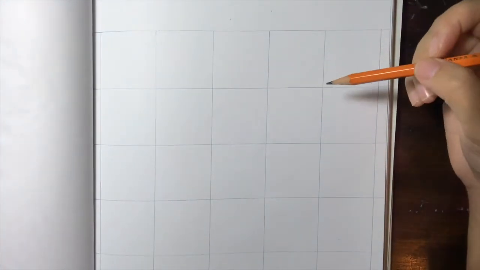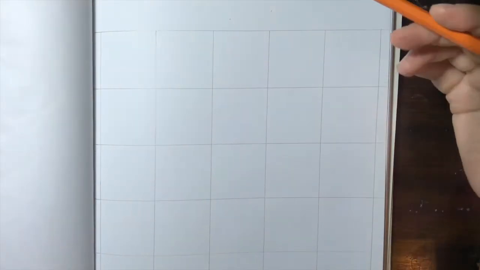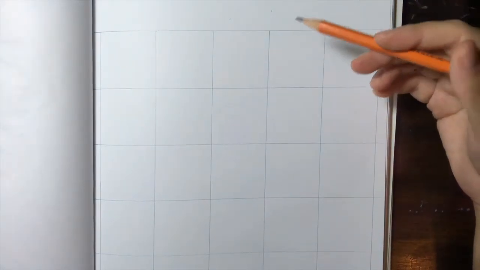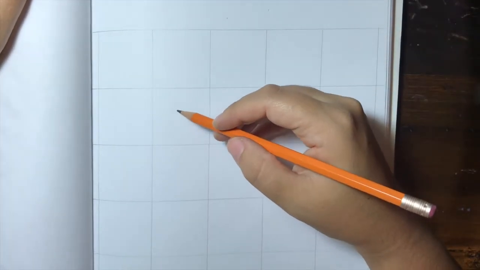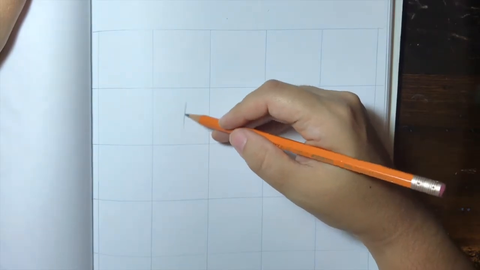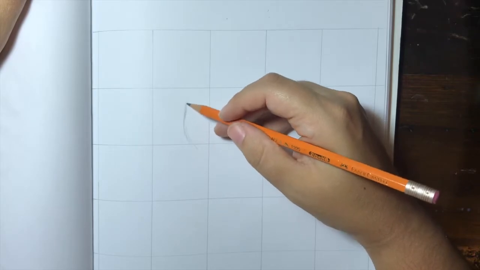So now that I've created my grid, I'm going to start by drawing. I find that you can start in any square, but the key is to try to draw each square in and of itself and not try to tackle the whole image. The image that I'm going to be drawing is that of one of my colleagues and friends, Miss Lair, and she's graciously allowed me to use her image.